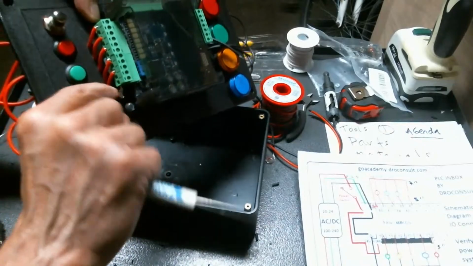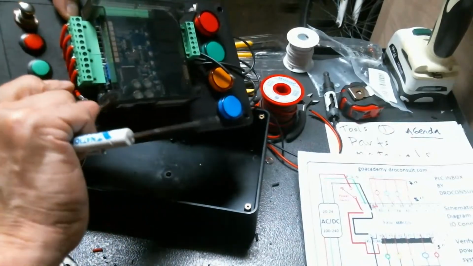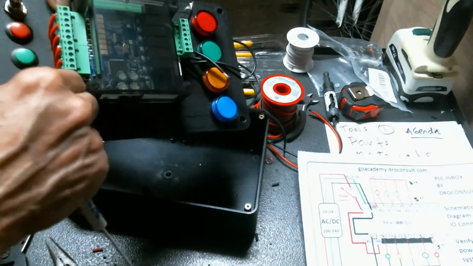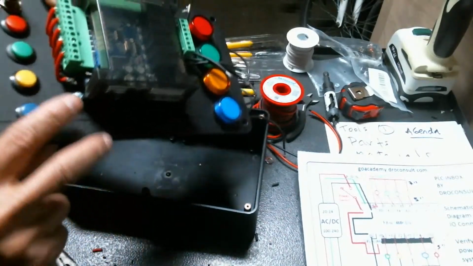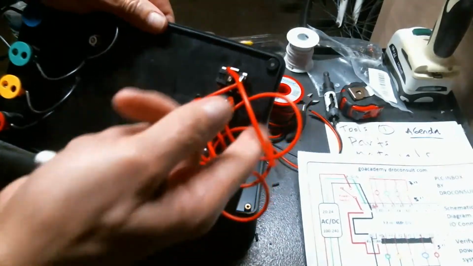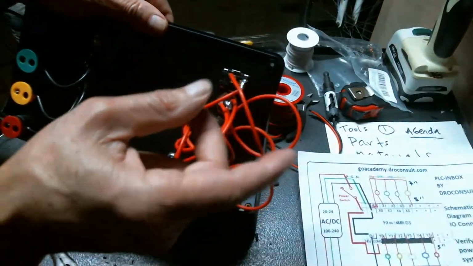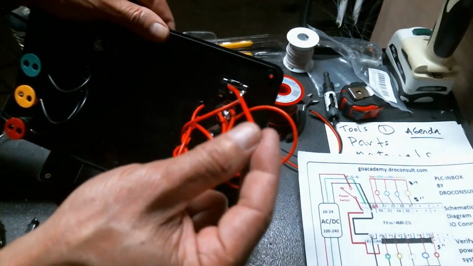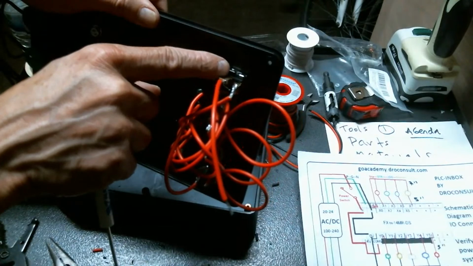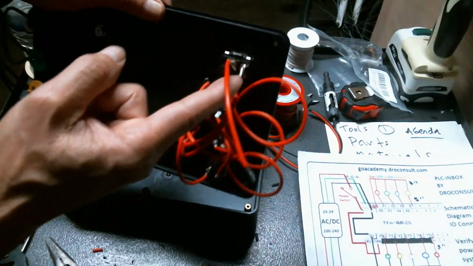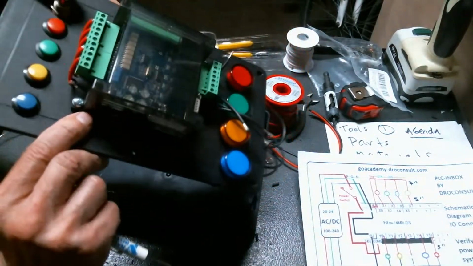This cable that I'm bringing in here is going to be the cable for power. I already have 2 cables, but 1 cable which is going to bring power in, and then through the power switch, and then out of the power switch into the controller.